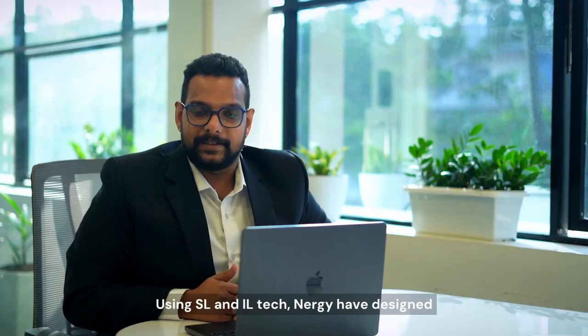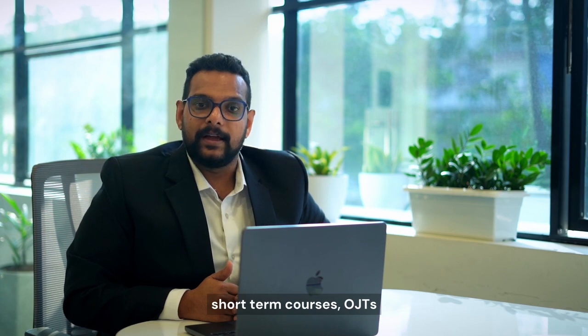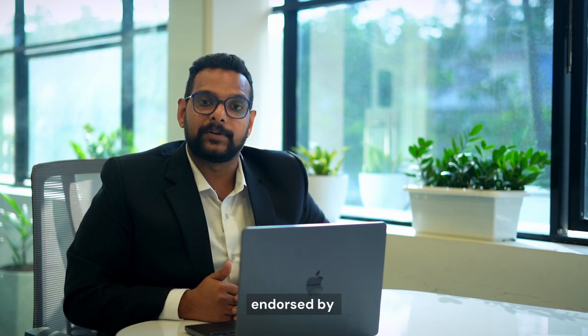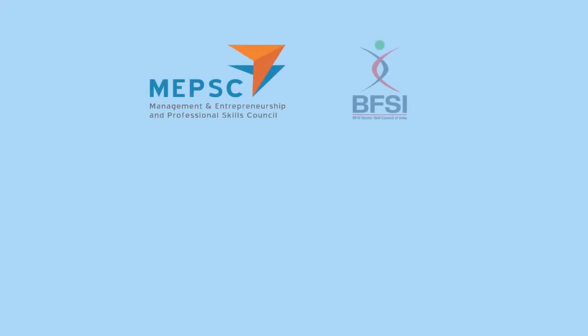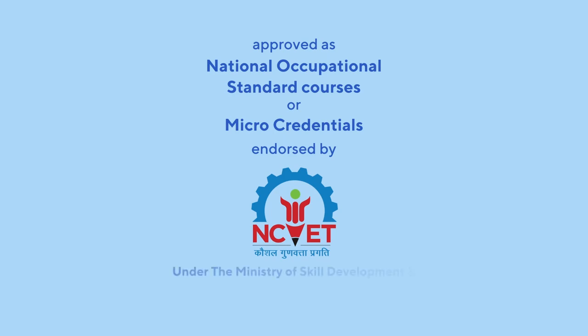Using SL and IL Tech, Energy Vidya has designed short-term courses, OJTs, and integrated programs endorsed by MEPSC, BFSI SSCs under Skill Ministry of India and are approved as National Occupational Standard courses or micro-credentials for skill development endorsed by NCVET under Ministry of Skill Development and Entrepreneurship, Government of India.